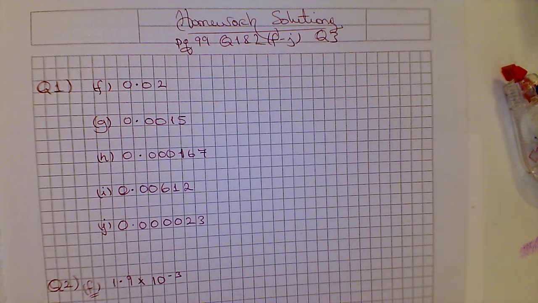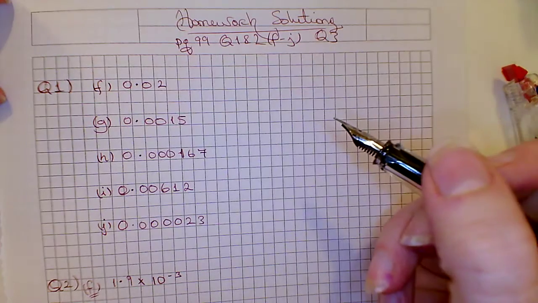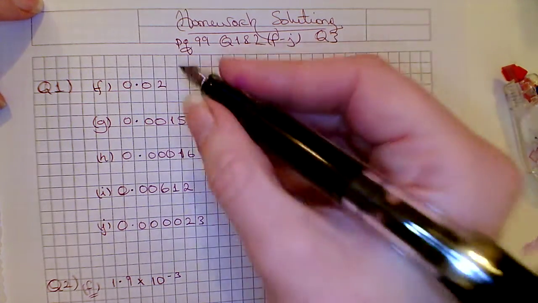Now let's go over the homework solutions from Tuesday, which is the last thing that we'll do in this topic before we do some exam paper questions. So you had questions 1 and 2, parts F to J, dealing with the really small numbers now. In question 1, we had to write them in scientific notation.